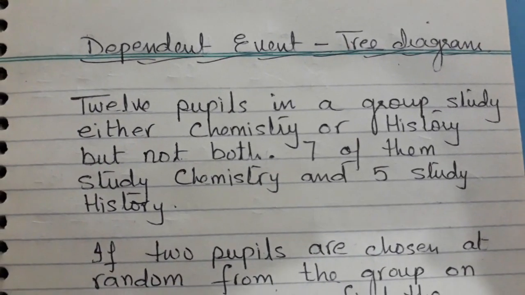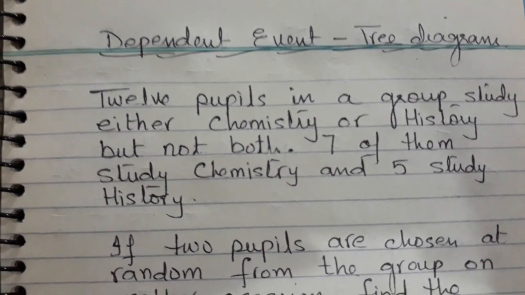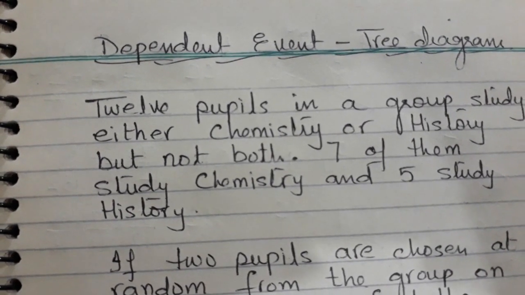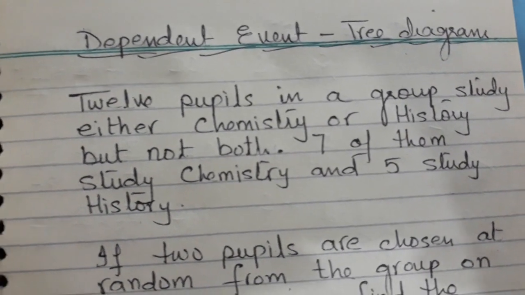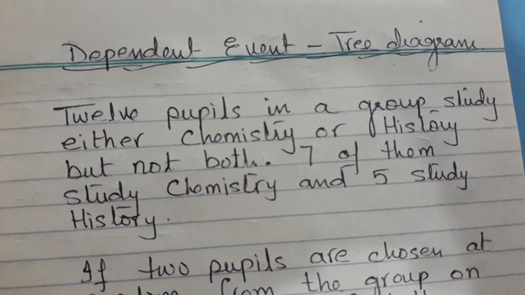Now we will see an example of a tree diagram which is a dependent event. Earlier I showed you the case of an independent event, when we were talking about throwing a coin twice, right? So let's see a tree diagram example which is a dependent event case.